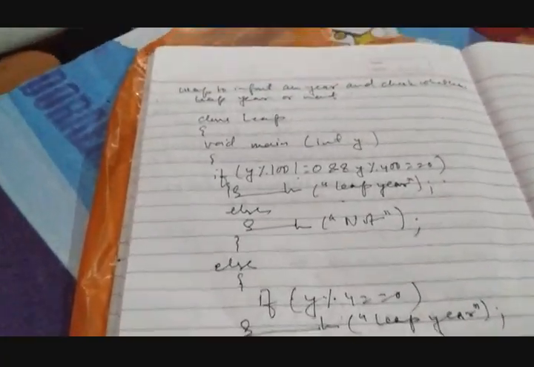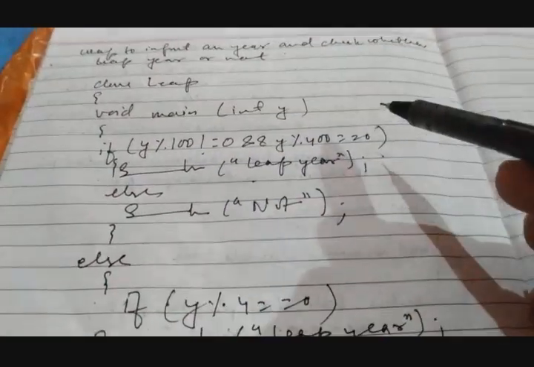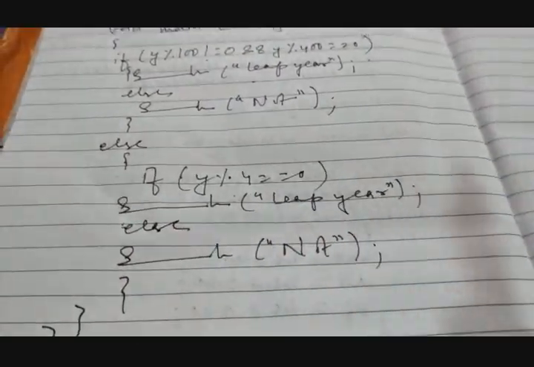Main close, class close. Here I checked for century year also, and this is the normal year which I checked for the leap year or not.